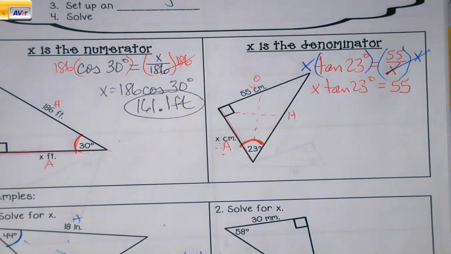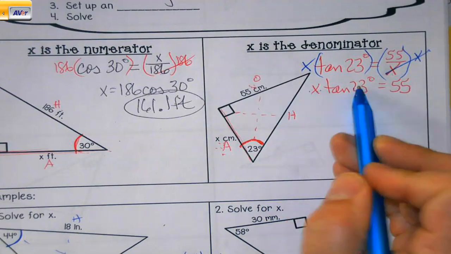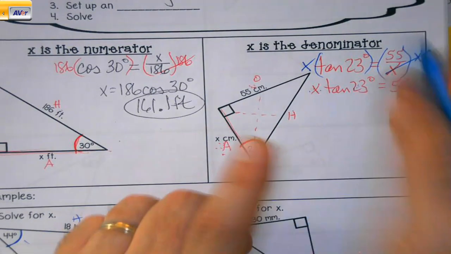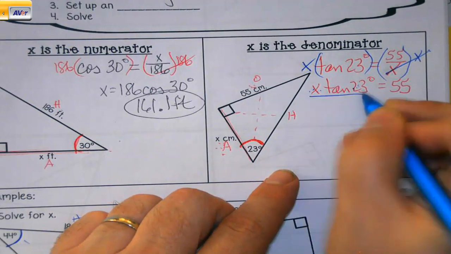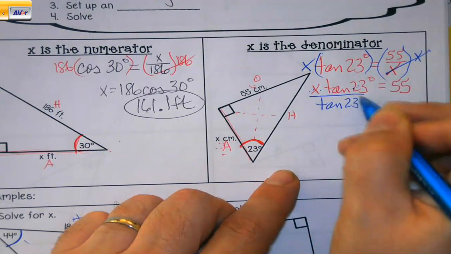But you're like, wait, I don't have x solved for yet then. You're right. We have one more step to do. I'm multiplying x times the tangent of 23. The opposite of multiplying x by that would be to divide.